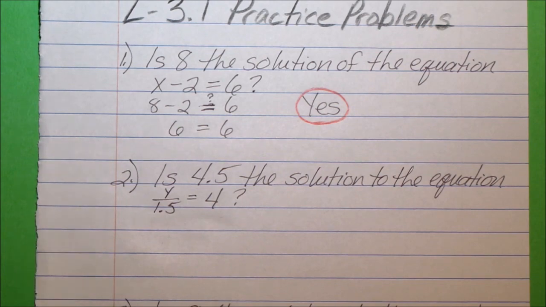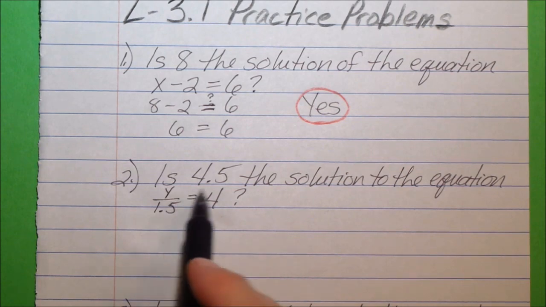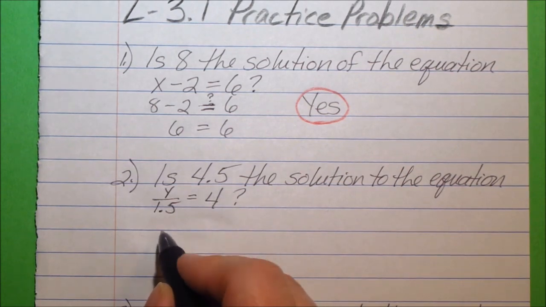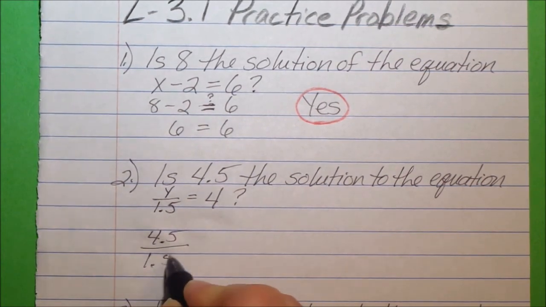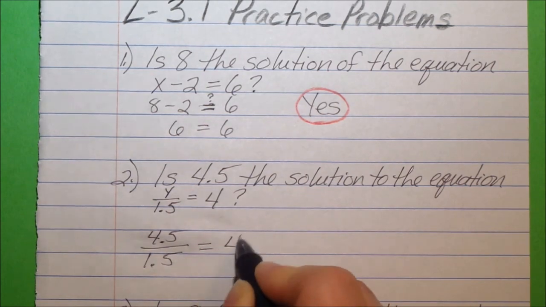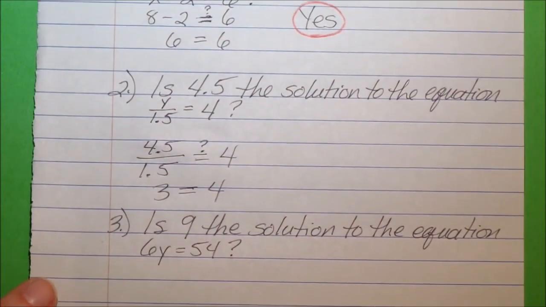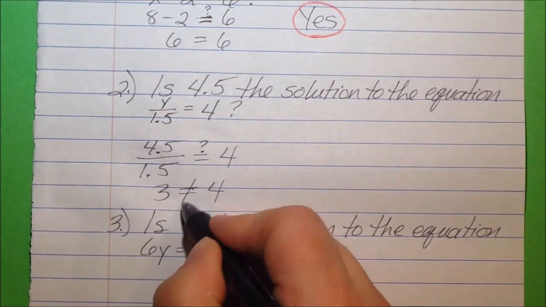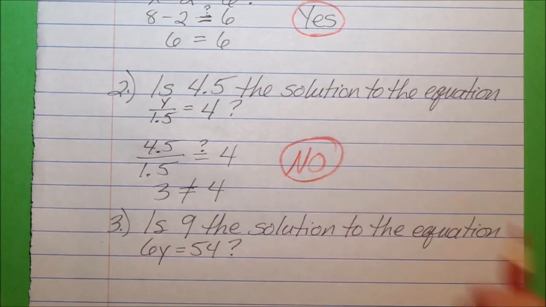And the next one is, okay, we're going to plug in 4.5 for y. So we've got 4.5 over 1.5 equal to 4. Is it equal to 4? Well, 1.5 goes into 4.5 3 times. Keep your equal signs lined up. Bring down the 4. Am I in frame? Oh, there we go, sorry.